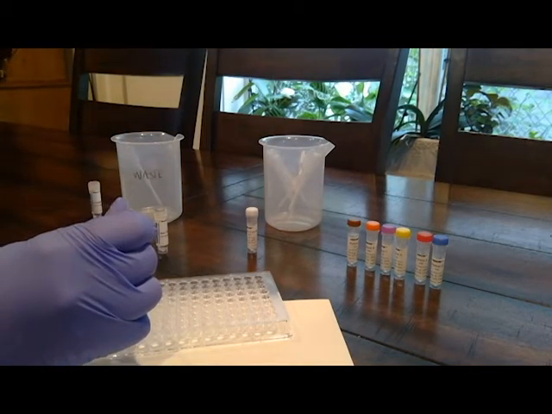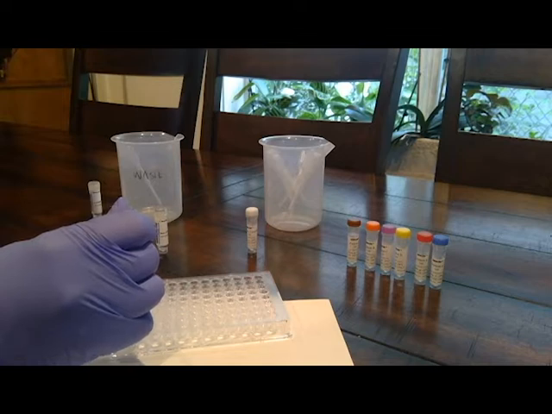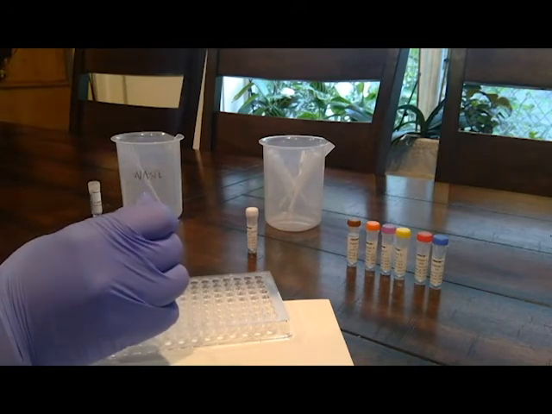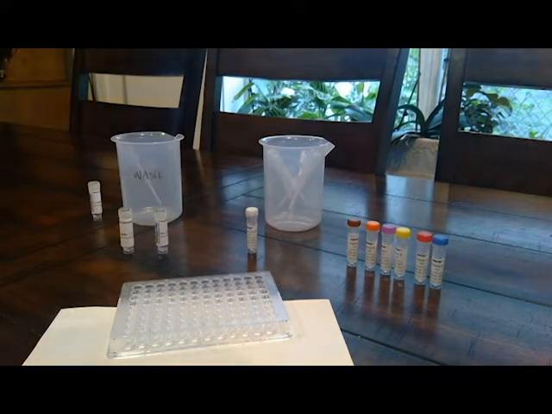So 1, 2, 3, 1, 2, 3, 1, 2, 3. And then put the pipette in the waste and put this off to the side.